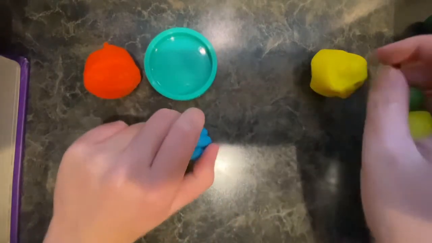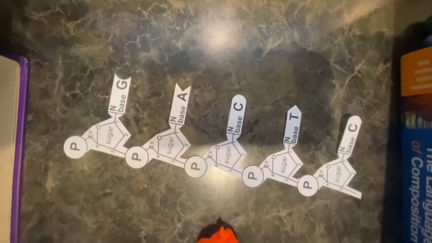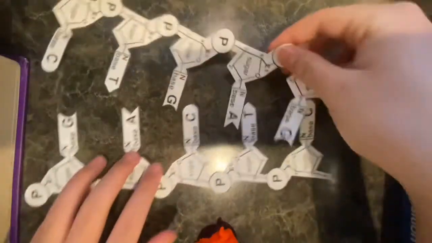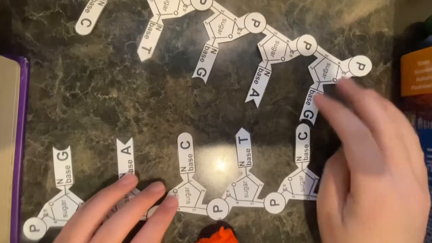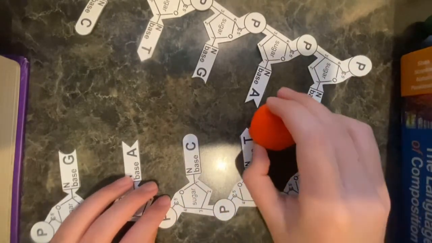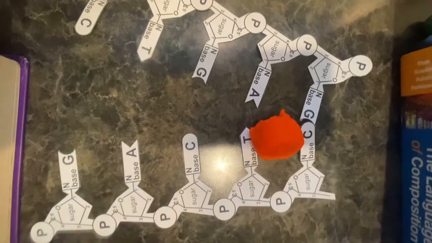DNA helicase is the first replication enzyme that acts on the ORI, or origin of replication. It functions as the enzyme that unwinds the DNA, breaking the hydrogen bonds, separating the parental strands, and allowing them to be used as template strands.